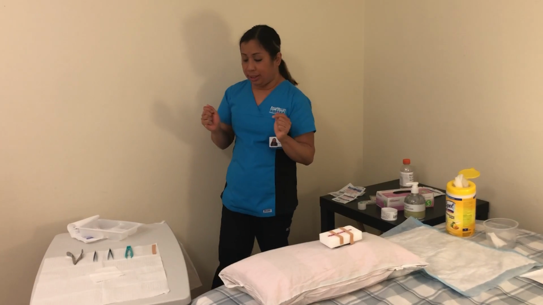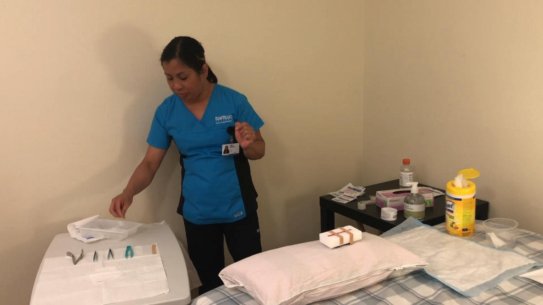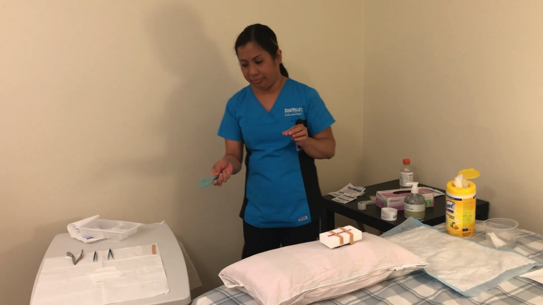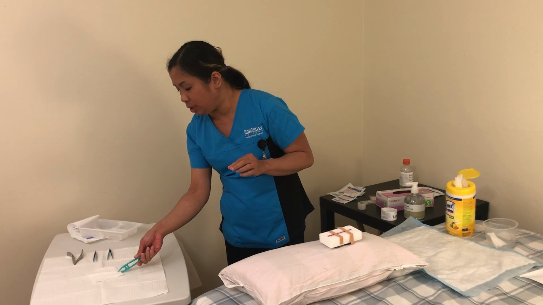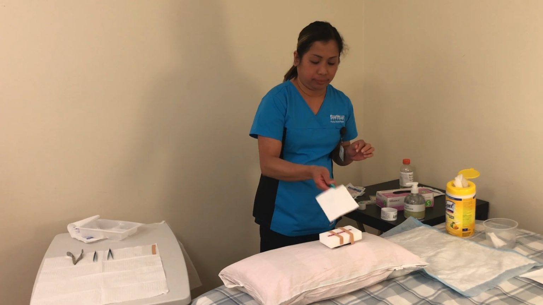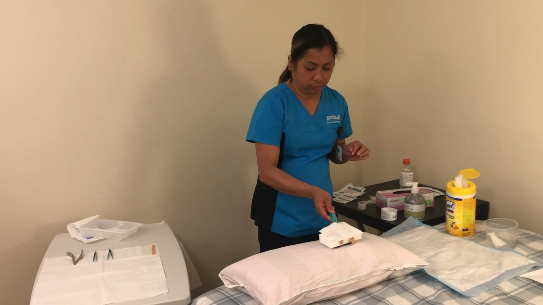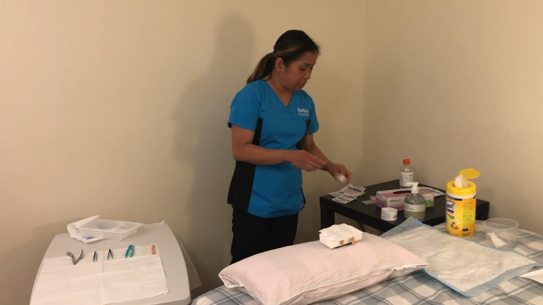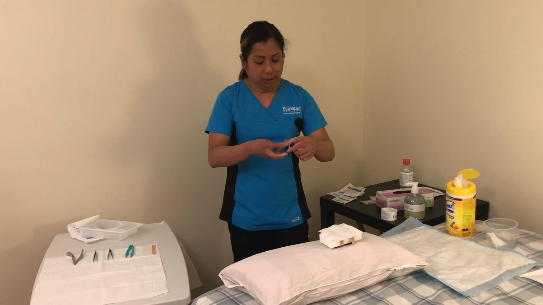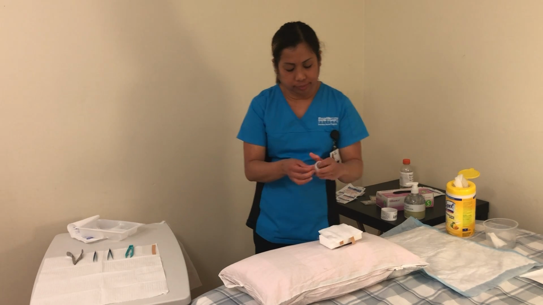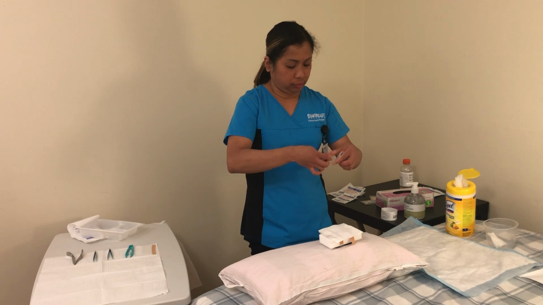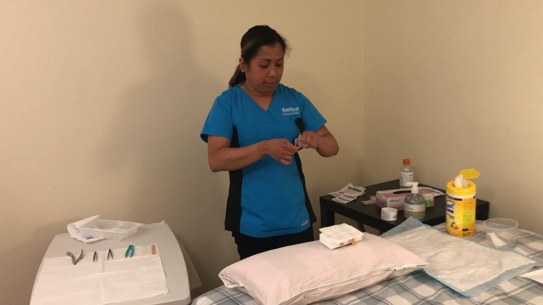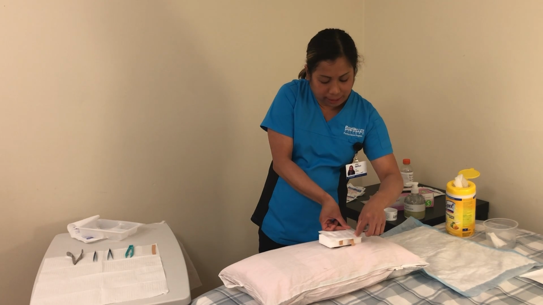Then I'm going to take a plaster and make a window dressing. Assuming I've successfully put on the window plaster.